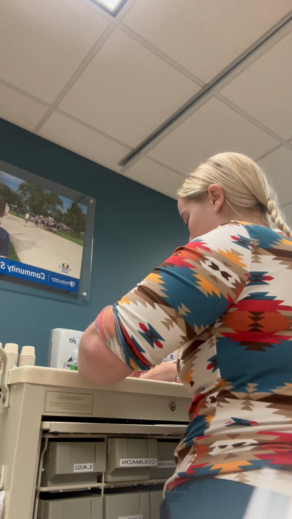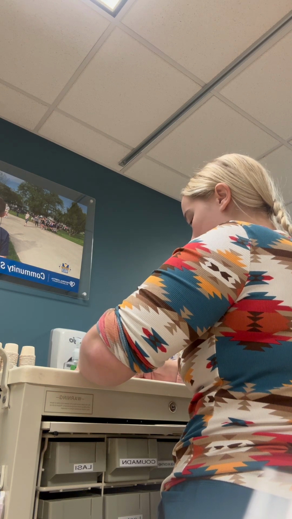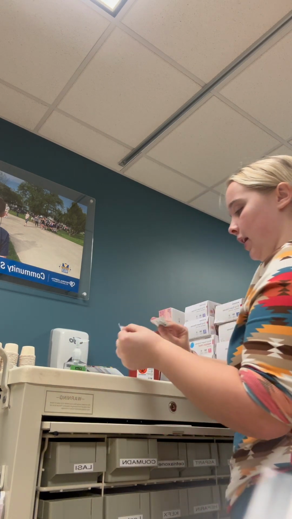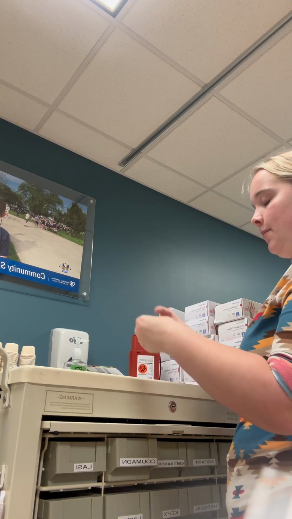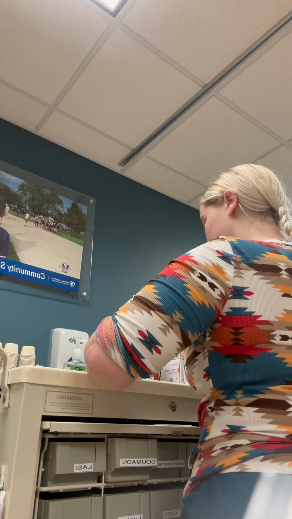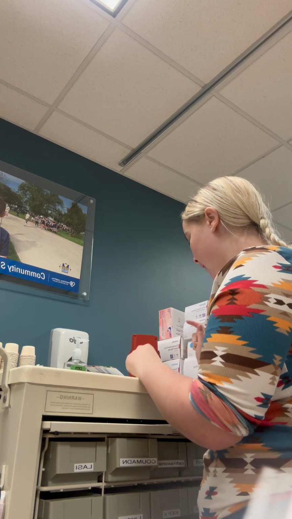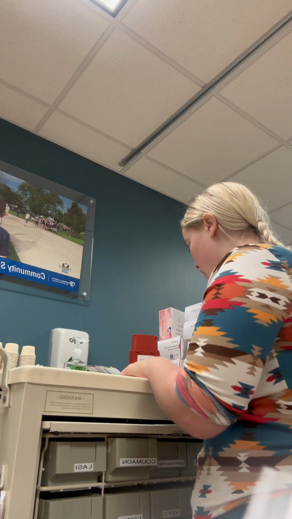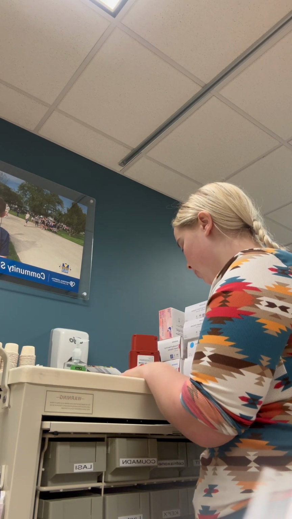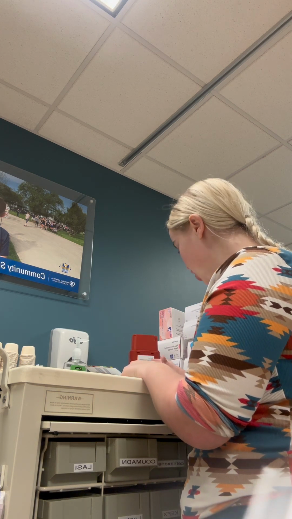The expiration date is 08 of 2038. The packaging is intact, and I do not need to split or crush these. Now I'm going to check for my warfarin again, my second check. So Joseph Smith, 10/5 of 1954, for warfarin Coumadin, 5 milligrams by mouth daily for atrial fibrillation.